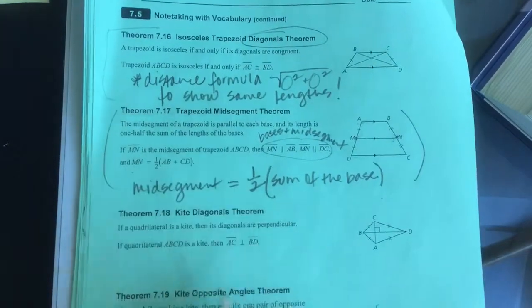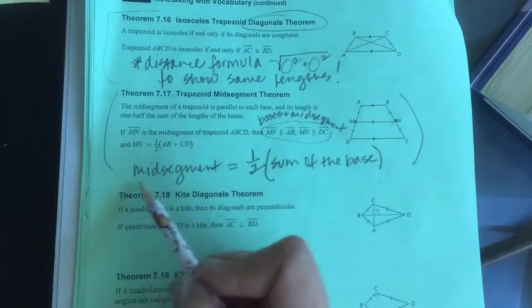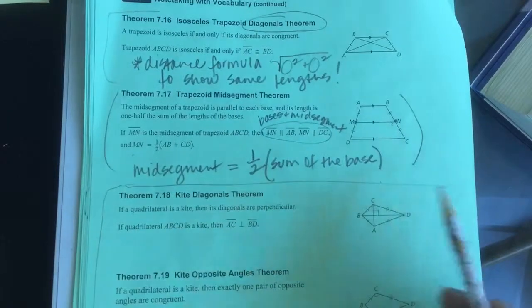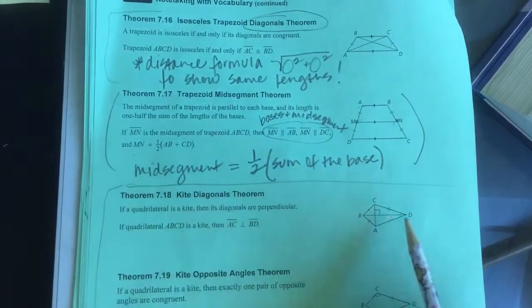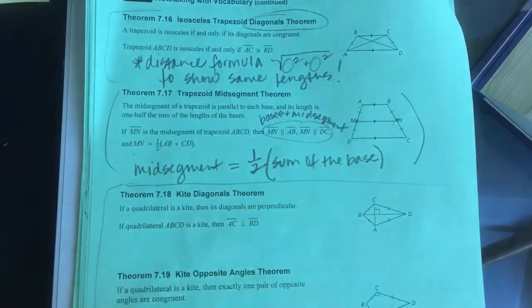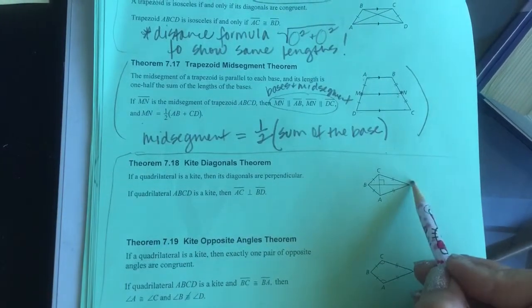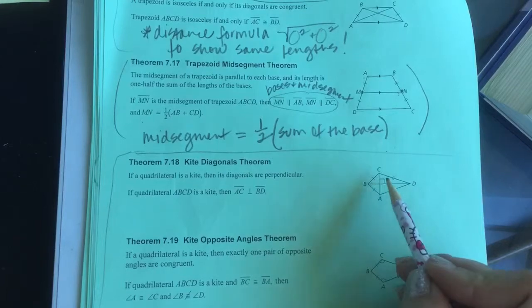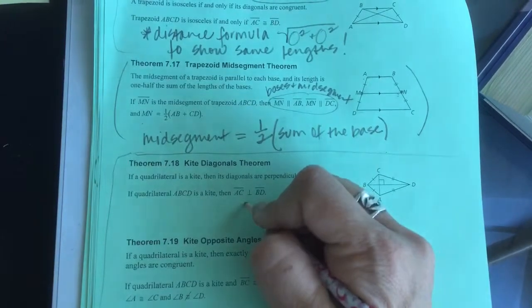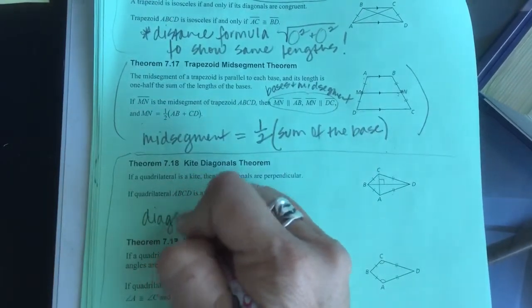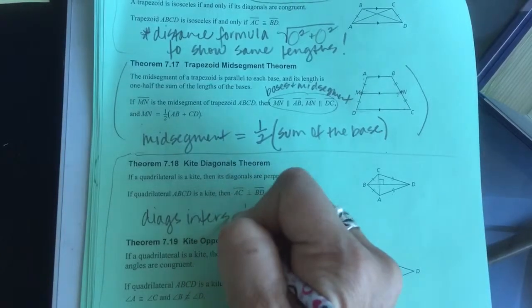So let's see here. Moving on to a couple things about kites. Kite diagonals theorem. If a quadrilateral is a kite, you see the same markings we had drawn on the other page. Then the diagonals intersect at a perpendicular angle. Diagonals intersect at 90 degrees.